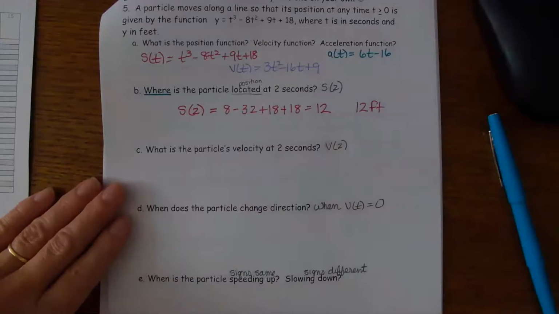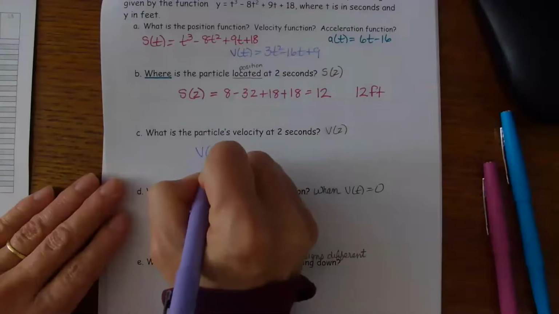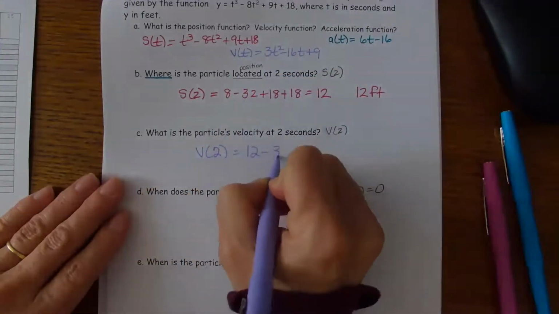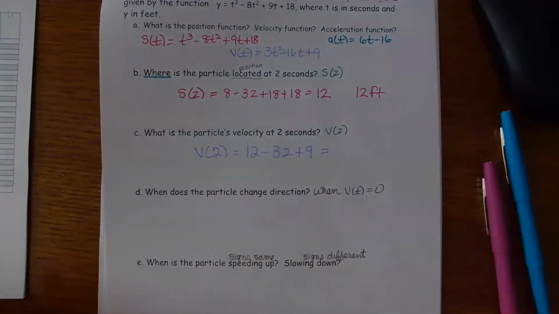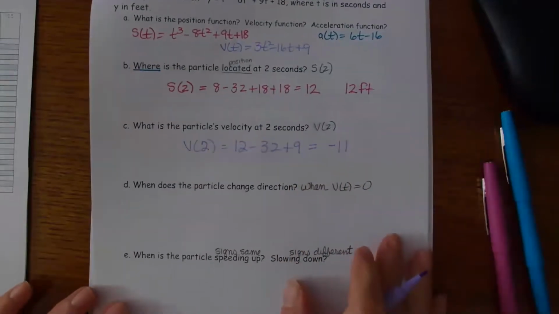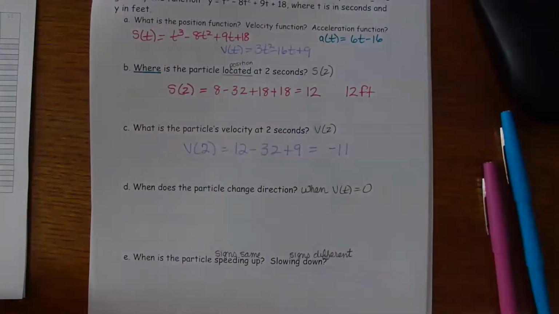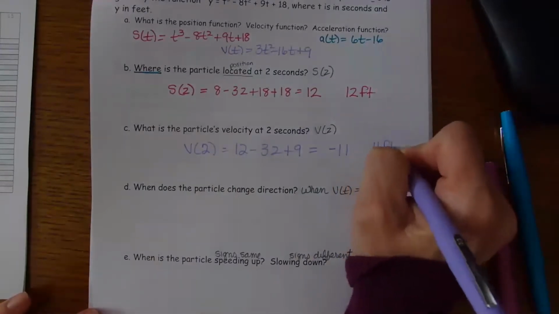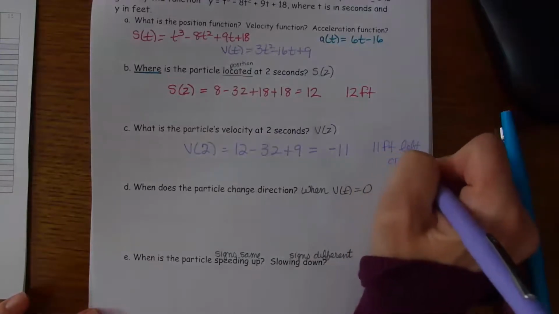12 feet, right? What is the particle's velocity? So we're going to do v of 2, and that's 2 squared is 4 times 3. What is that? 12 minus 32 plus 9. What is 12 minus 32 plus 9? Negative 11? So this is what? We don't know if this one's on the x-axis or not, so it's either 11 feet left or down, right?